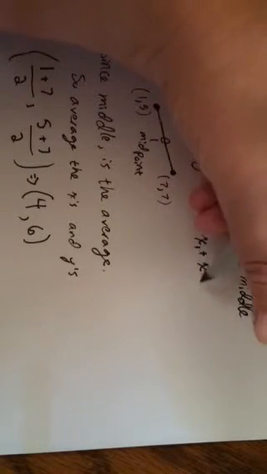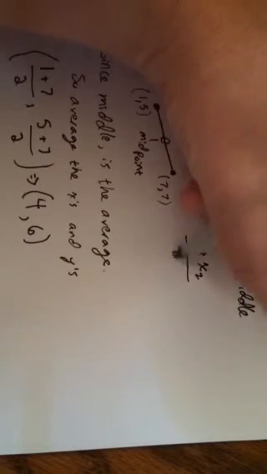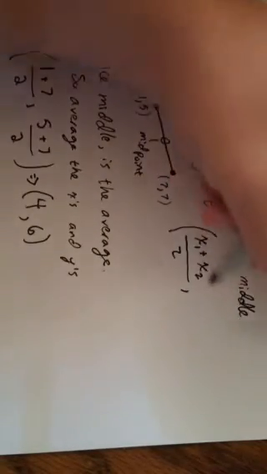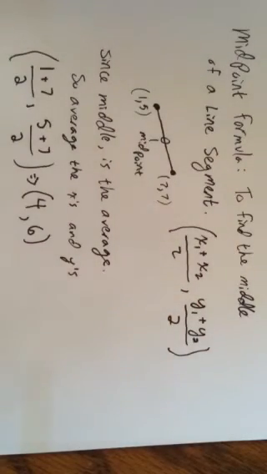If I'm just averaging my x's and it's a line segment, then that means I'm taking my first x and adding it to my other x, so I'll call that x1 and x2, and then dividing by 2. I'm averaging them. My y's are the same thing. I'm taking my first y, adding it to my second y, and dividing by 2. So the midpoint formula is just averaging your x's and averaging your y's.